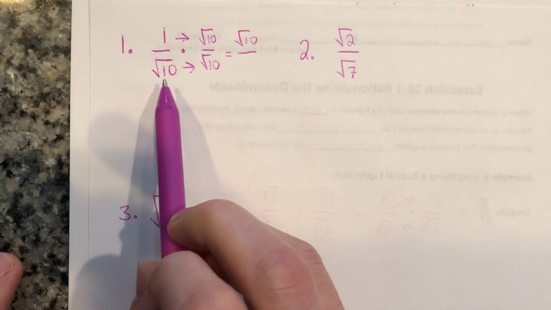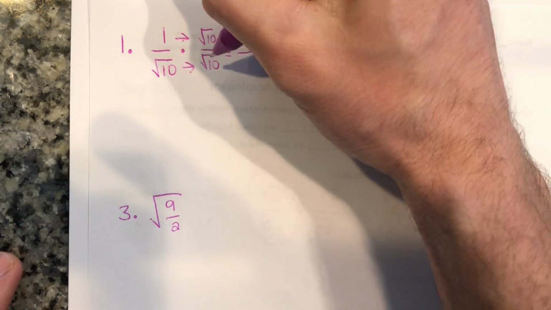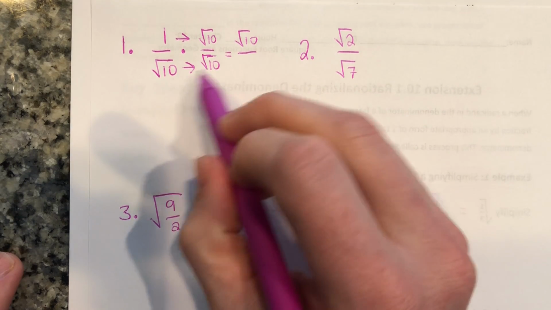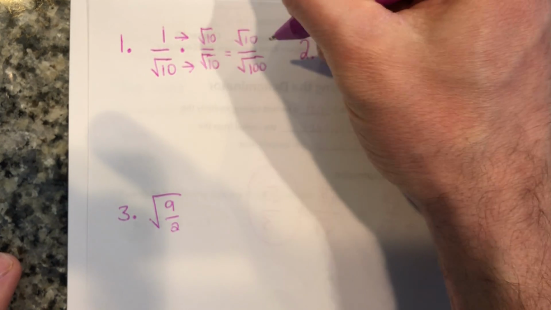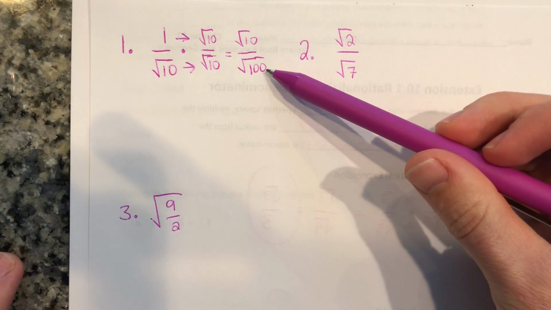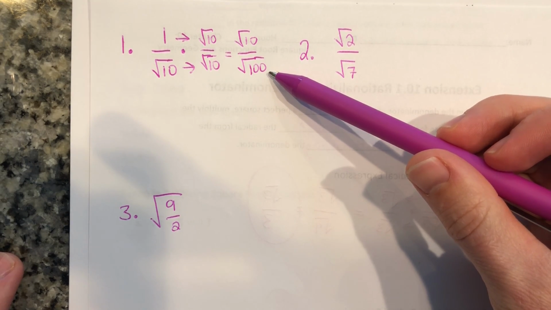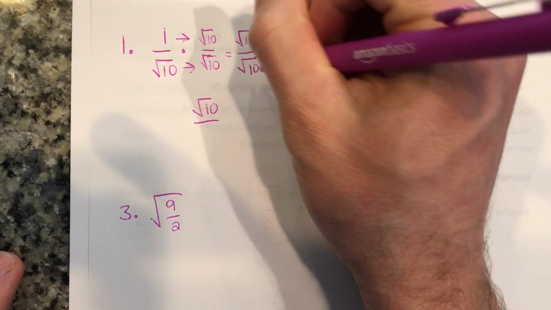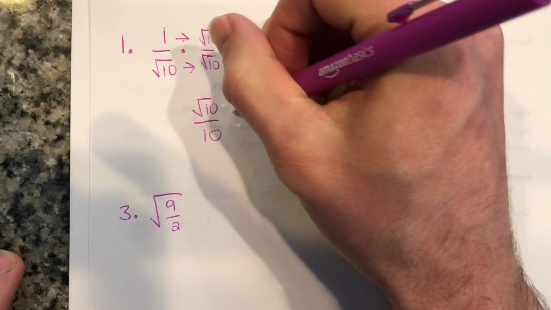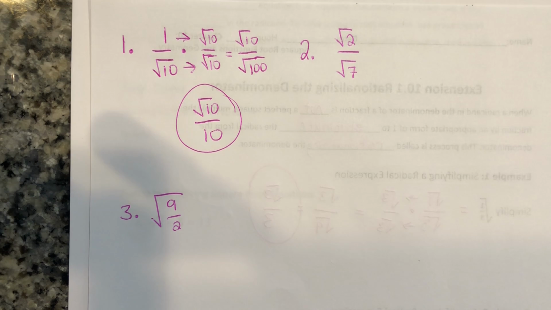Then the square root of 10 times the square root of 10 is, remember, you multiply those radicands by each other, so it's the square root of 100. This helped us get a perfect square down here. The square root of 100 becomes 10, so my final answer is the square root of 10 up top over 10. And you just rationalized the denominator.